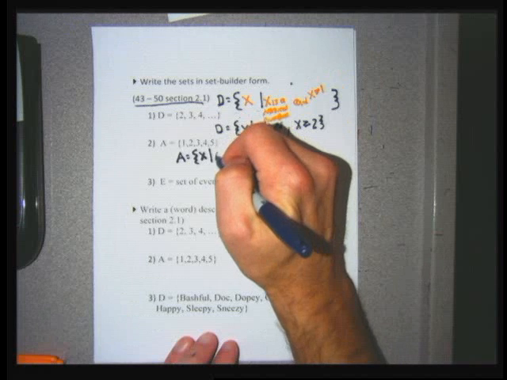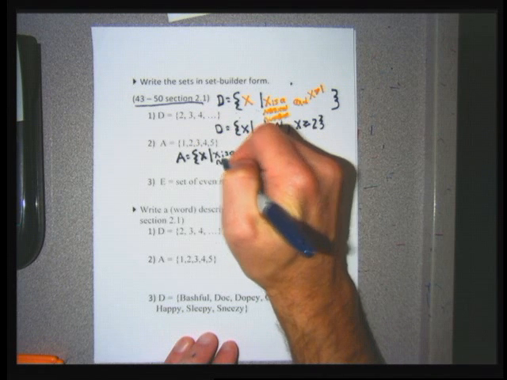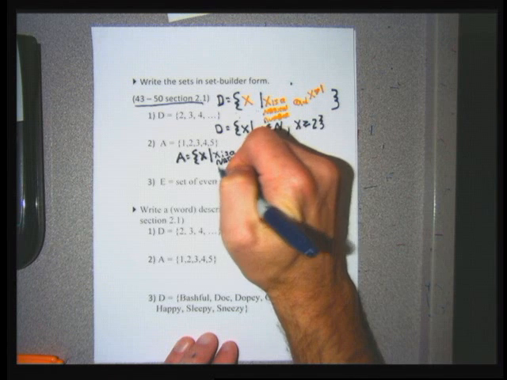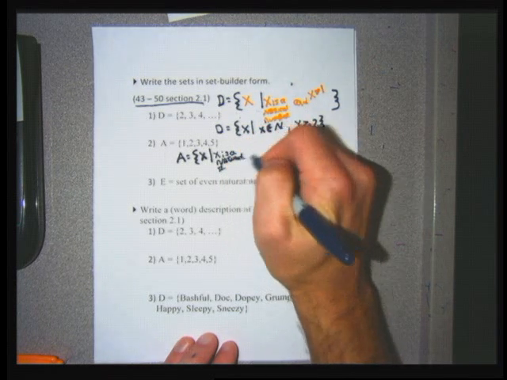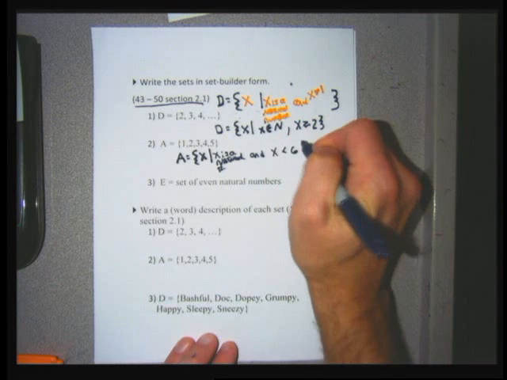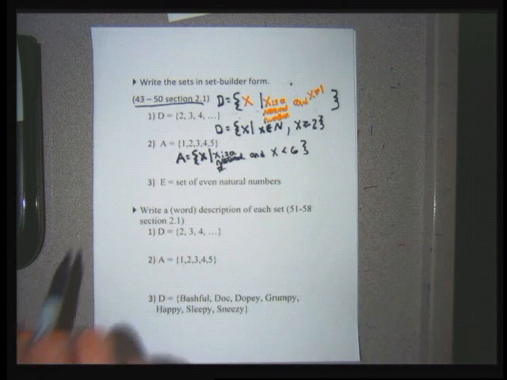I can say X is a natural number, because all those numbers are natural numbers. And then I can say and X is less than 6. That would describe the numbers 1, 2, 3, 4, and 5 to me, because it's any natural number less than 6, and that's what that set is. Not the only way to do it.